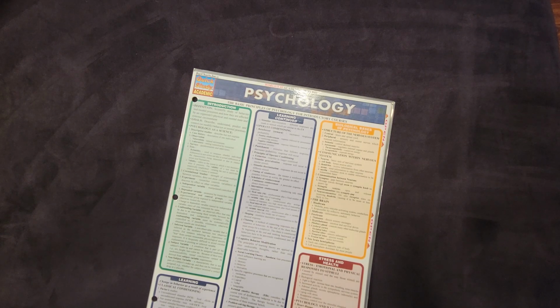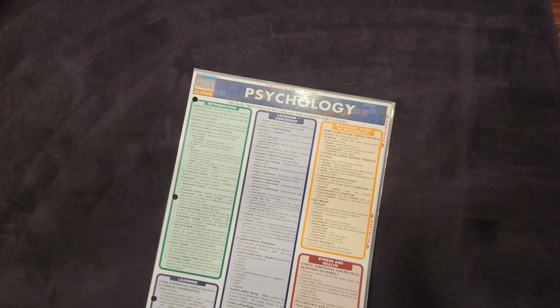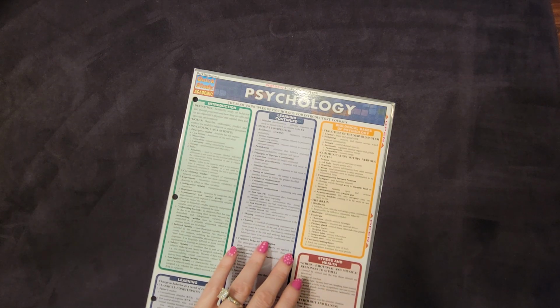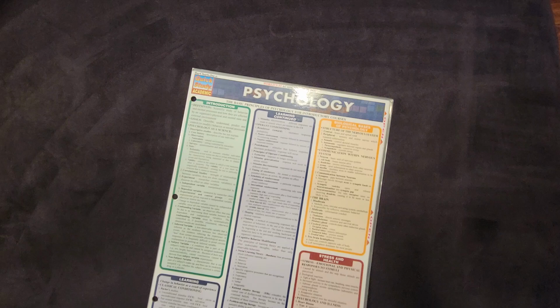Cerebral cortex: occipital lobes handle vision. Parietal lobes handle sensory information. Temporal lobes process sound. Frontal lobes control major movement. Two brain hemispheres, each controlling opposite sides of the body. Left hemisphere dominant for most people.